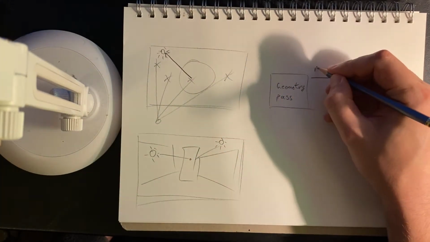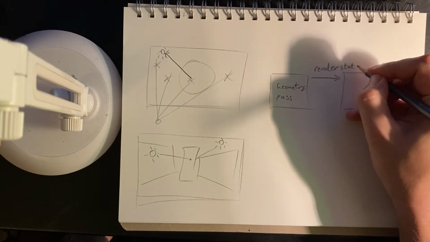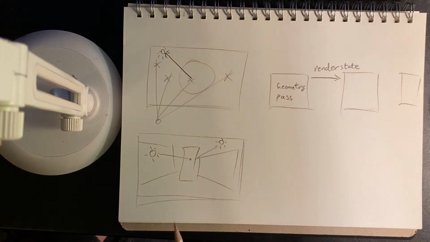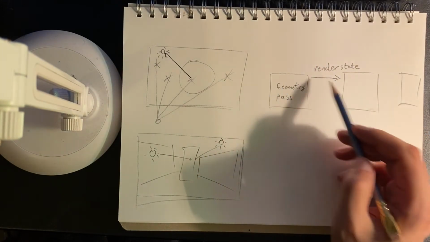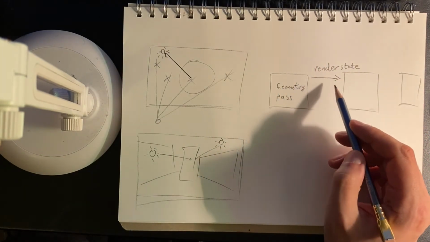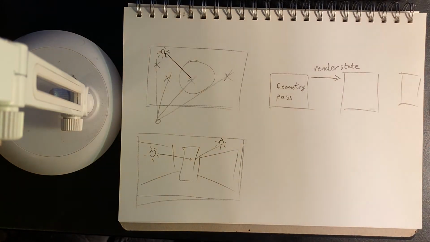Basically, we will pre-bake a render state for every pixel, because we know where the pixel is on the screen by reading the color buffer, and we can encode other information like the world space position and all of that. Let me go into that.